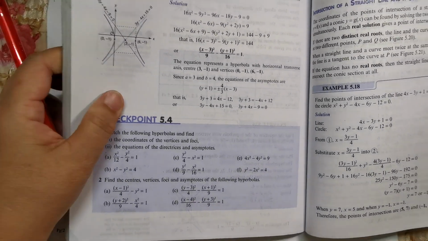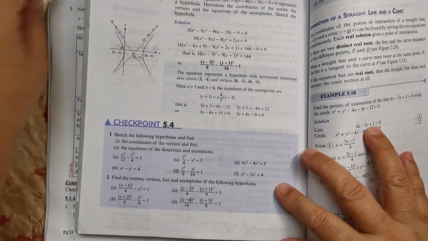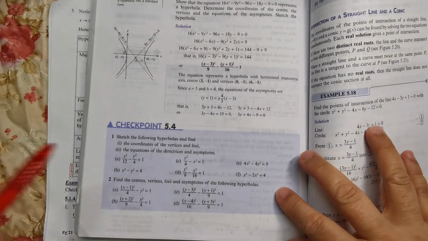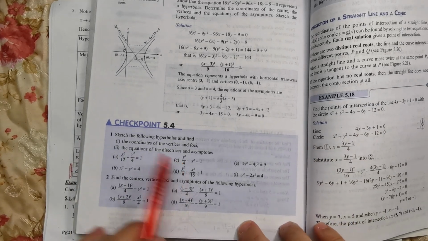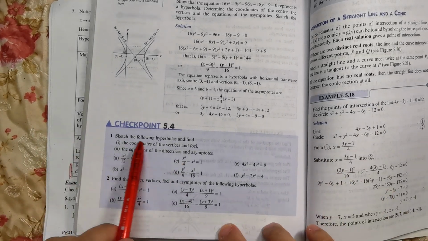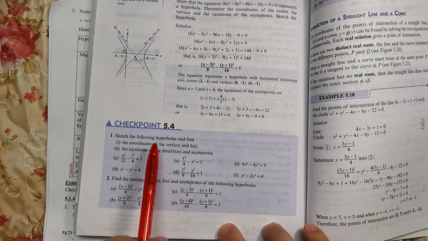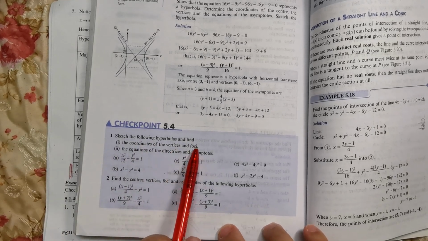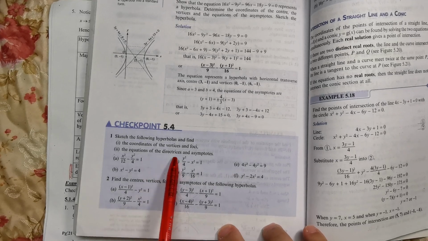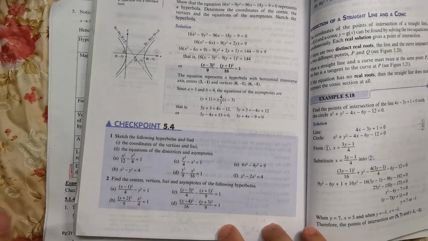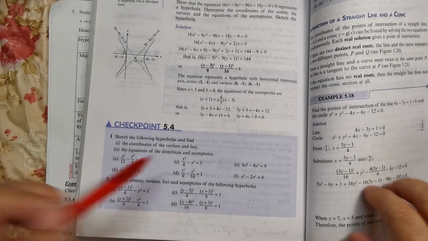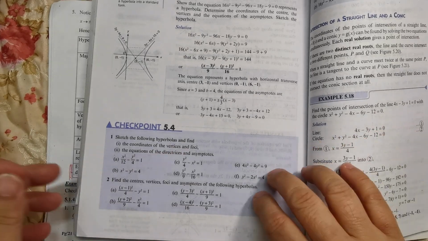Can you see? Question 1, this one. Sketch the following hyperbola. You're asked to sketch it, then after sketching, find the vertices and foci, and also the equation of the directrices and the asymptotes. After you sketch, find these 4 pieces of information.